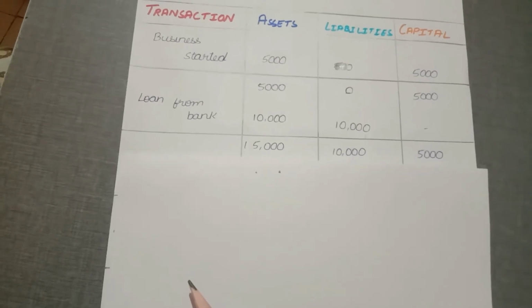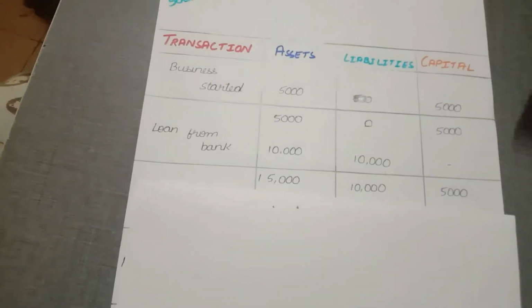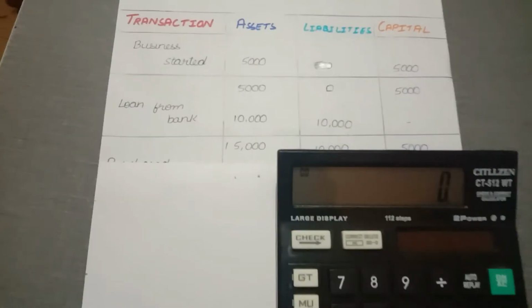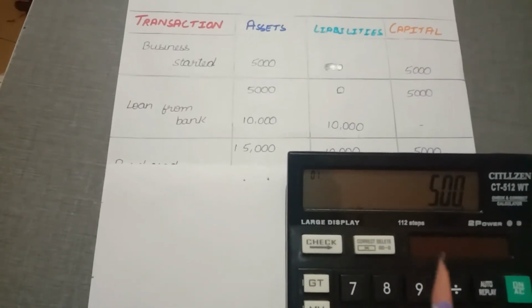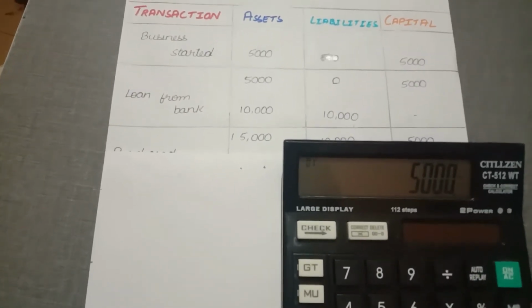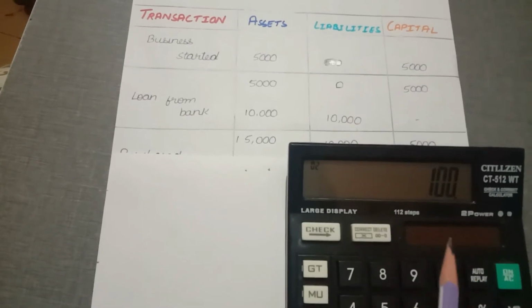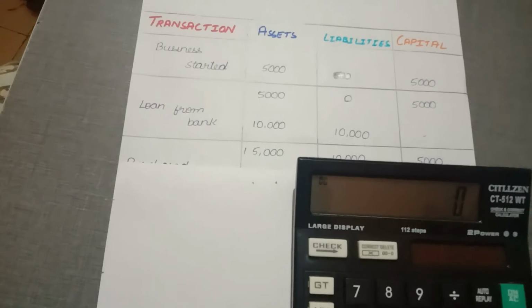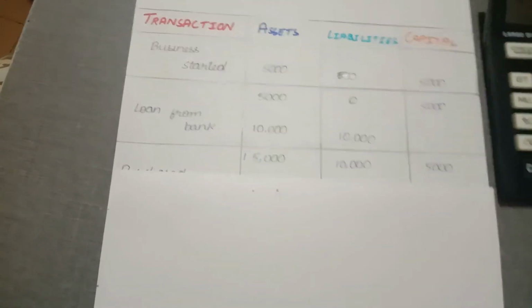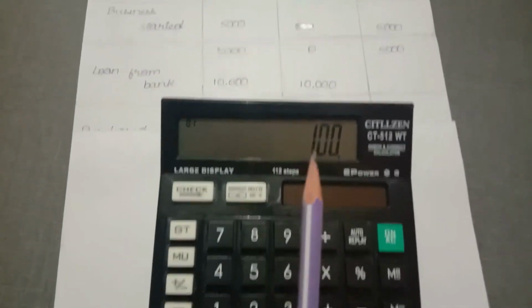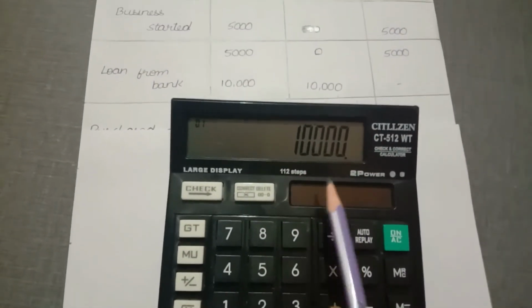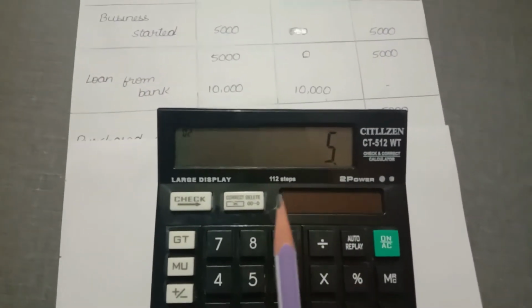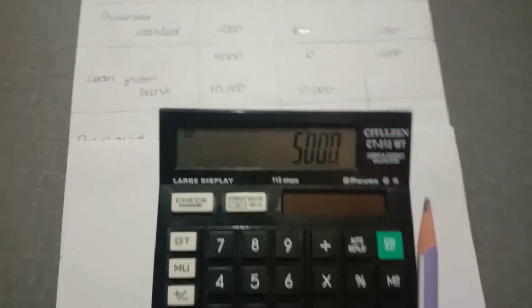While adding it, 5,000 plus 10,000 is 15,000. Then adding both, liabilities 10,000 plus capital 5,000, we are getting 15,000.